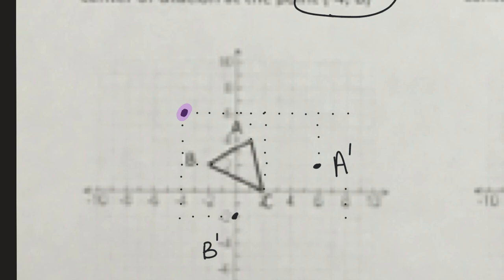C prime. Okay, so we are counting how far horizontally and how far vertically is our original point away from your center of dilation.